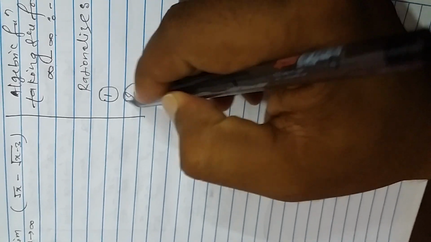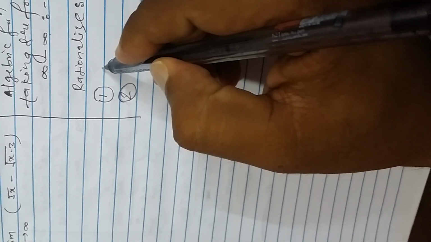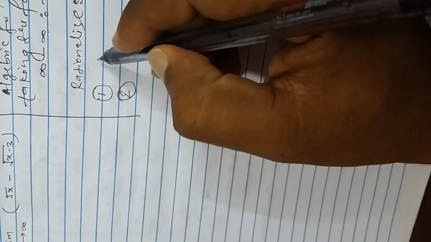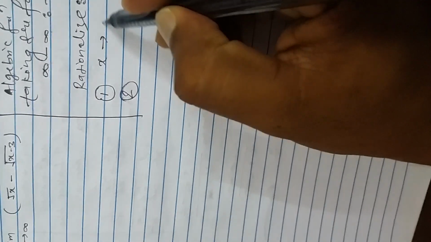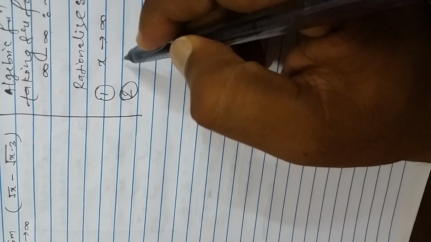After the rationalization, two types of numericals come. In one, you simply substitute x equal to infinity and get the answer. In another, if you substitute x equal to infinity, it takes the form infinity upon infinity.